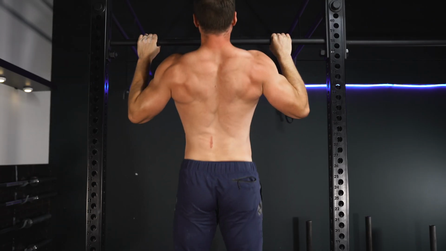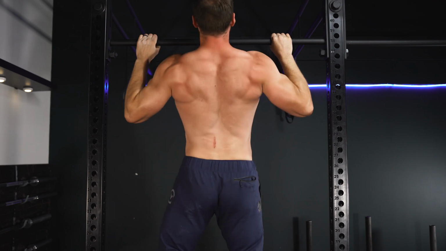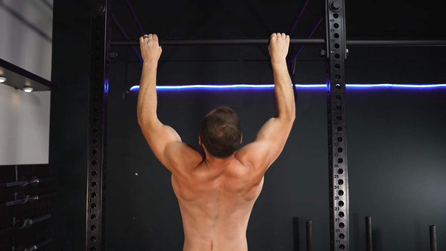Secondly, they're an exercise which can often be limited by other muscles such as the trunk, biceps, and your forearm muscles. So while you can use them to develop a Christmas tree for a back, there might be better options in your pursuit of lats.